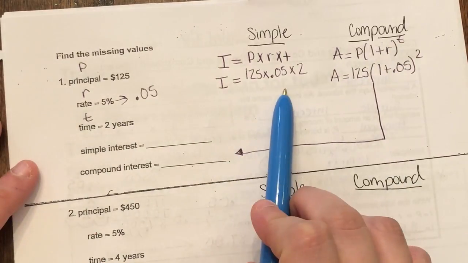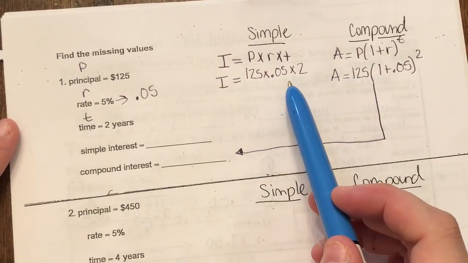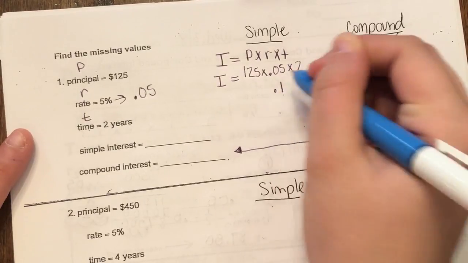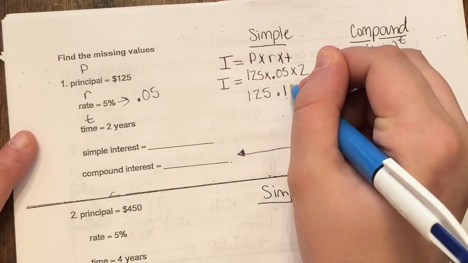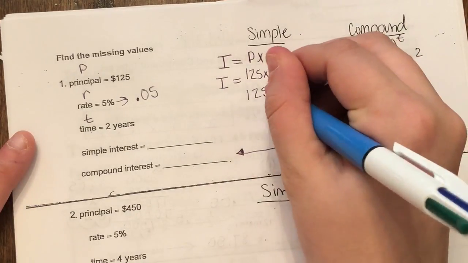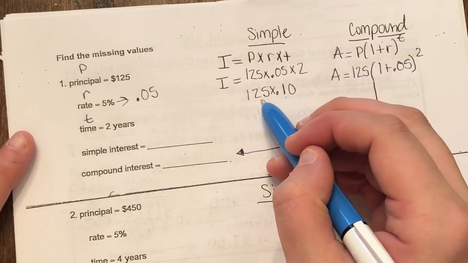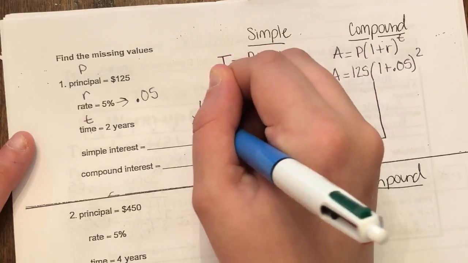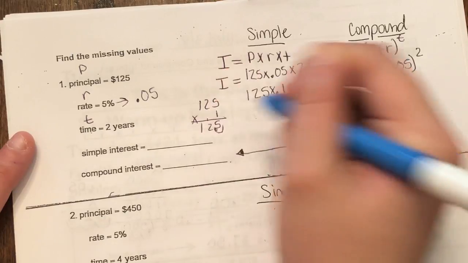Next, for simple interest, I literally just multiply. 0.05 times 2 is just 0.1, and then 125 times 0.1, which is the same thing as times 0.10. Whenever I'm multiplying by 0.10, I just move the decimal over one place.